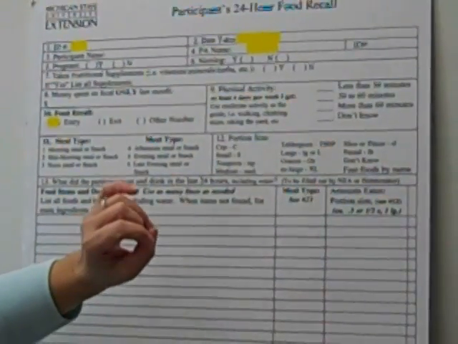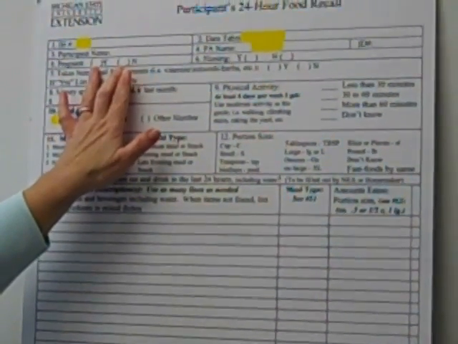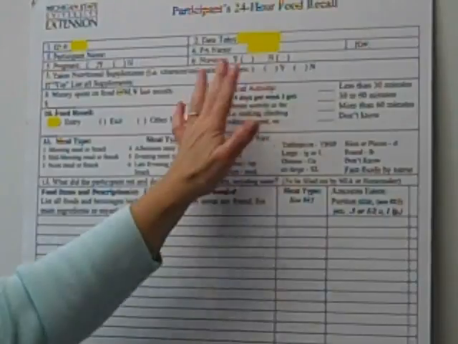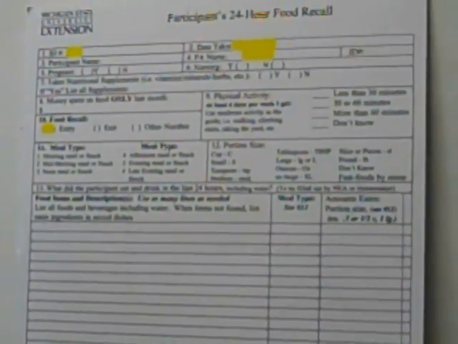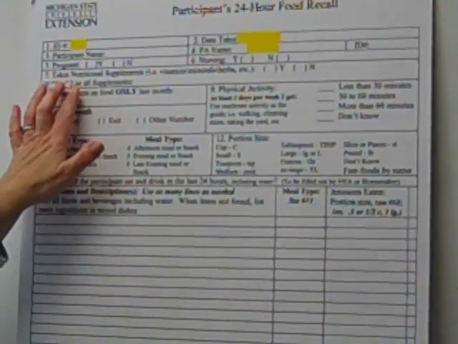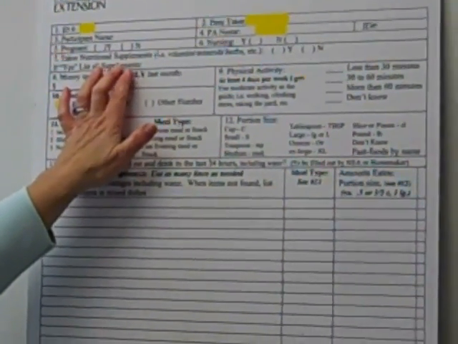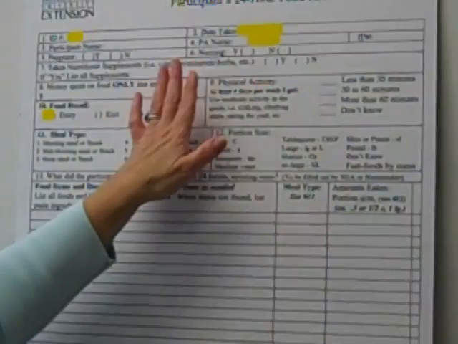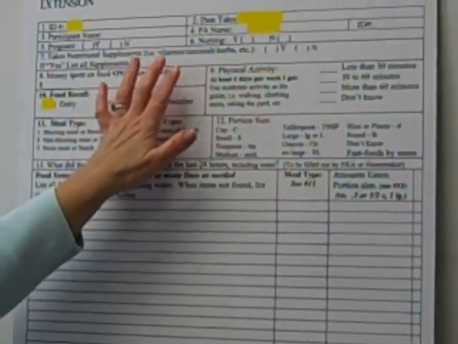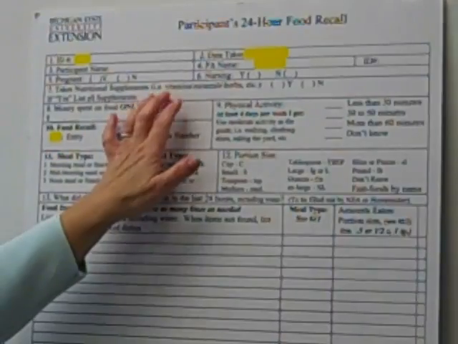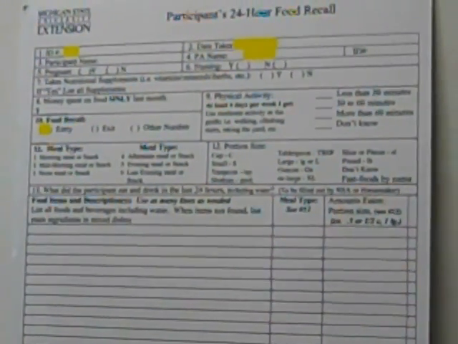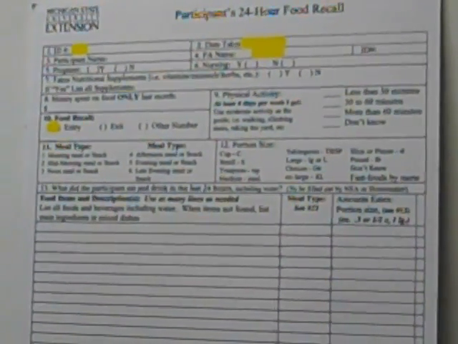That's me. And please check yes or no if you're pregnant or nursing, because that's a different nutrient requirement for women who are pregnant or nursing. If you take any nutritional supplements, please check yes here and list them and give us as much detail as possible. For example, if you're taking a multiple vitamin, write multiple vitamin. If you are taking vitamin D, tell us how much that you're taking and how many times a day. I'll give you a minute for that.